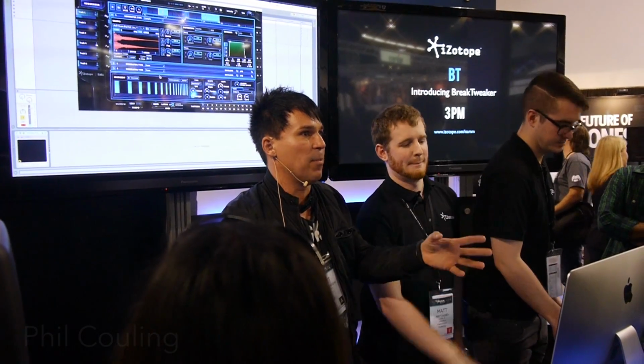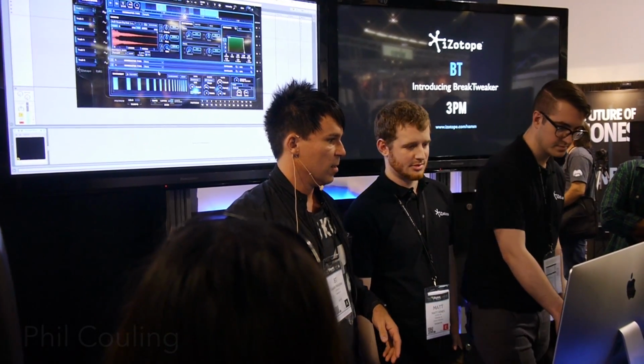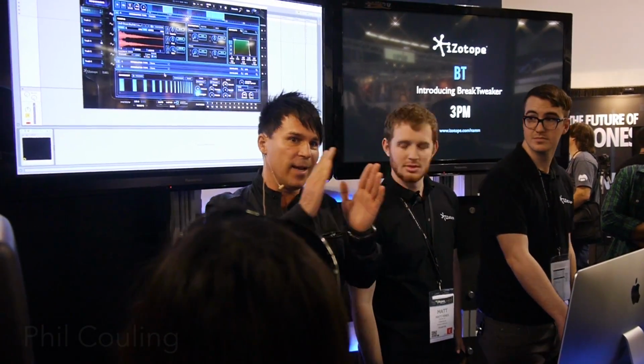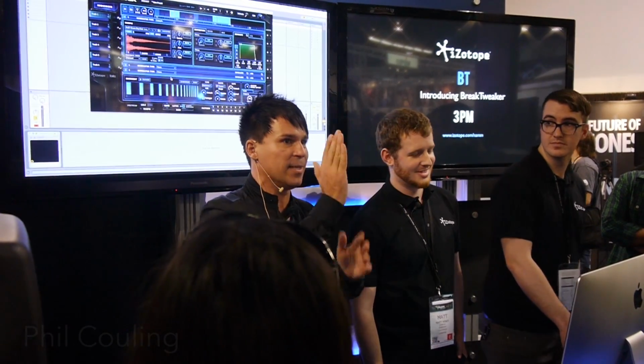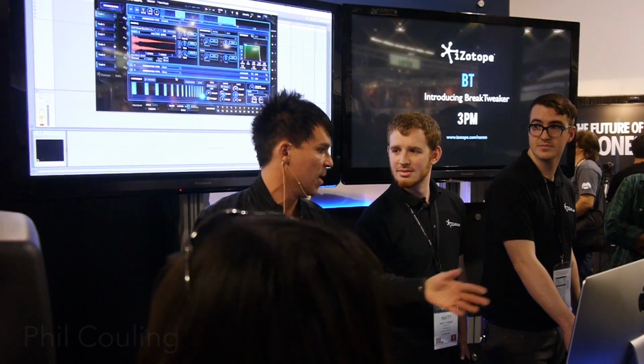And the thing is it's sample accurate now too. So you don't have to worry about offsetting your clap transients to get it to lock up. Just make new ones out of your sound.